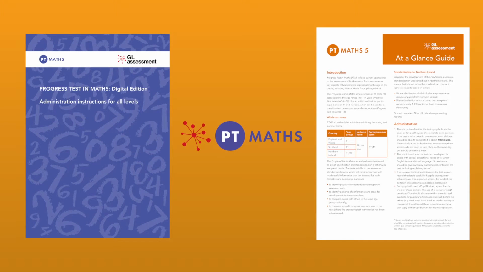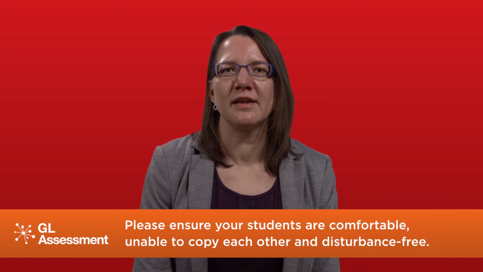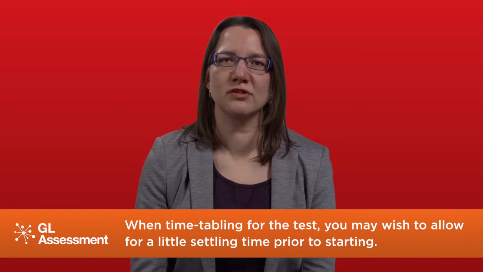The best way to prepare for the test session is by reading the digital administration guide or the at-a-glance guide and becoming familiar with the test content. They will guide you on how to administer the test and ensure that the test environment is suitable. You also need to make sure the students are comfortable, that they cannot copy each other, and that there are no disturbances. When timetabling for the test, you should allow for a little settling time prior to starting.